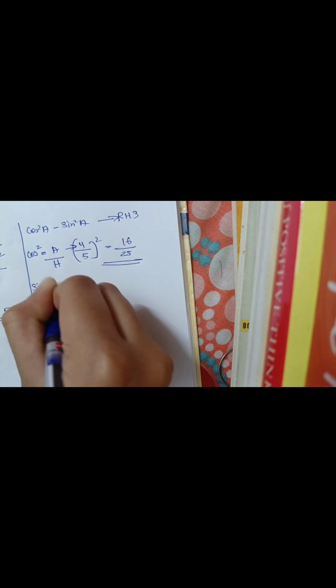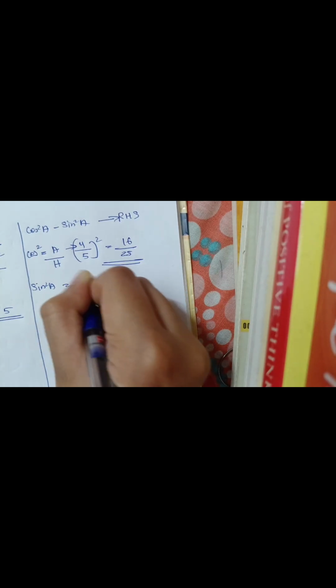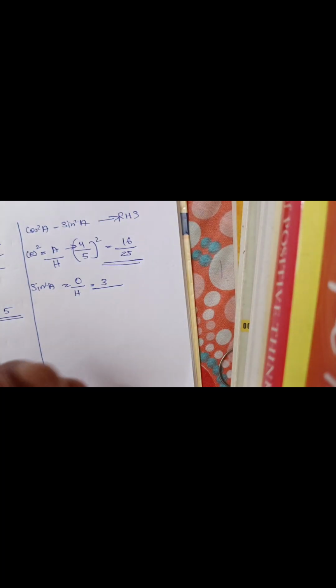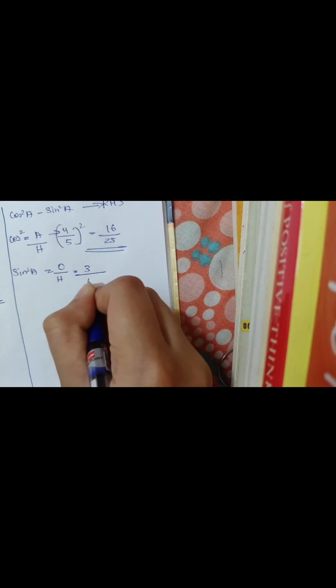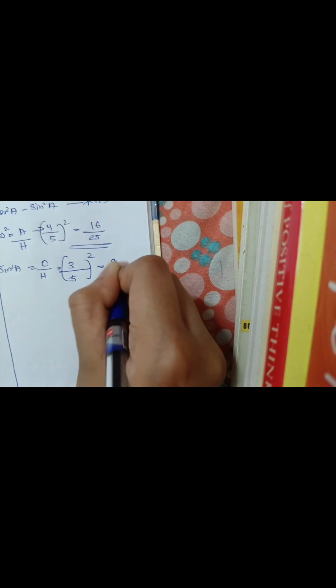And the value of sin square A equals, what's the value of sine? Sine is opposite by hypotenuse, that is the opposite side is 3 and the hypotenuse side is 5. So the square of both, we get 9 by 25.